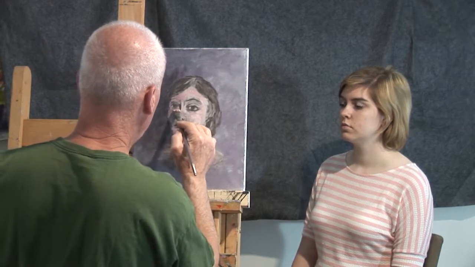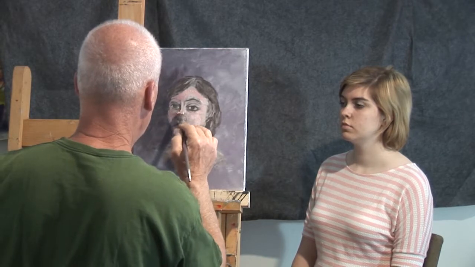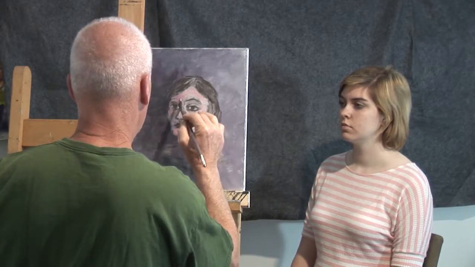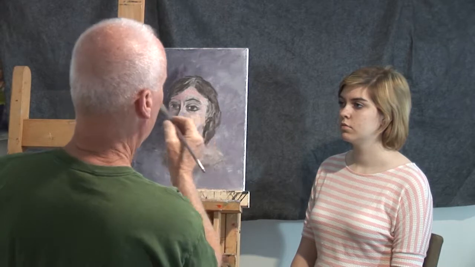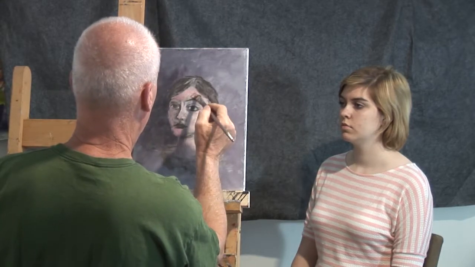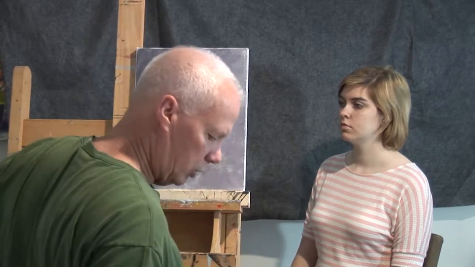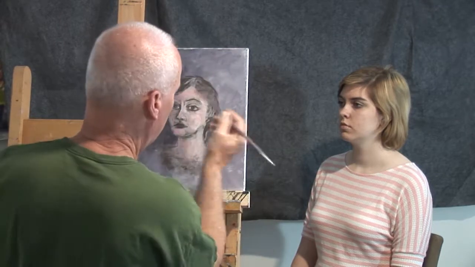I'm going to pull a little bit of this flesh tone over that cast shadow, just to make it not so obtrusive. What we don't want to do, if we can help it, is leave big isolated shapes anywhere in the face.